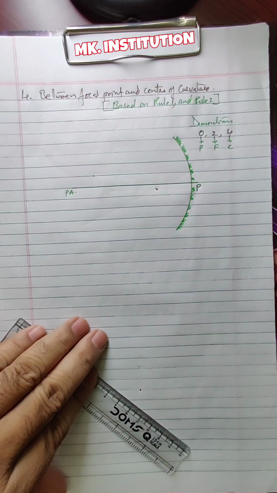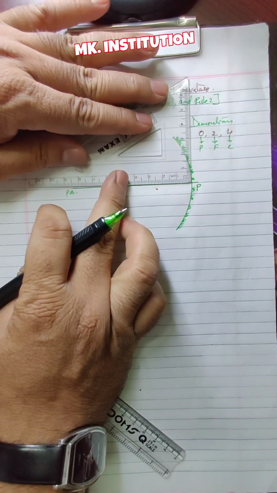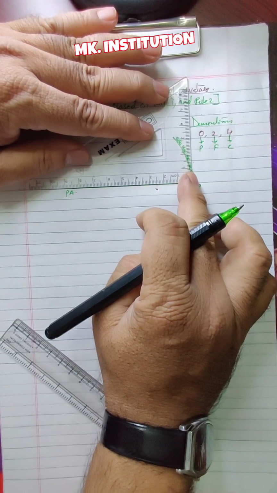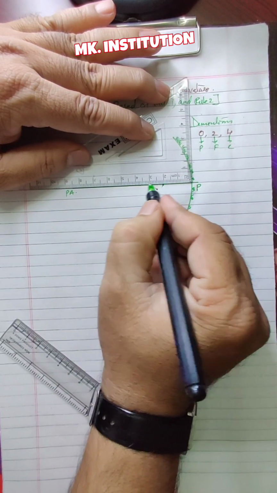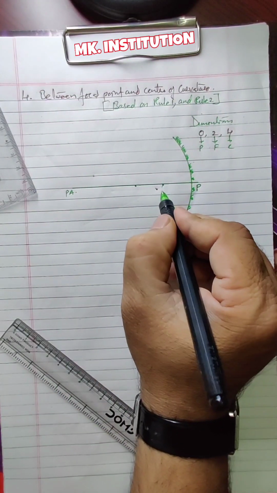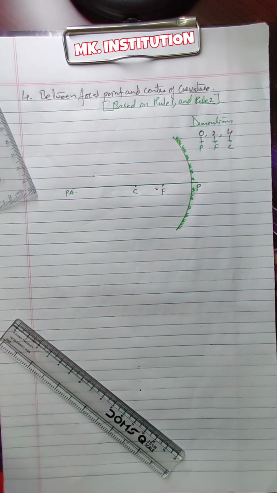Now this one is the pole. Clear? And 2 dimensions are left. Show 2 dimensions here now. From 0, pole means 0, from 0 to 2, and from 2 to 4. 0 to 2 is the focal point, and 2 to 4 is the center of curvature.